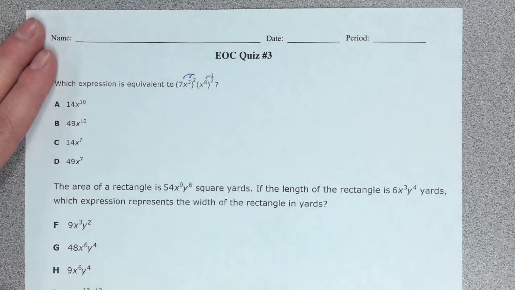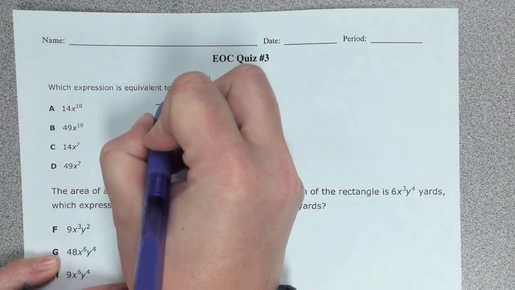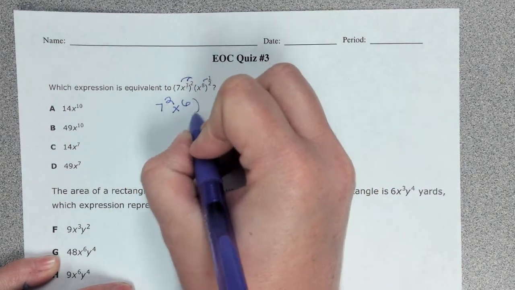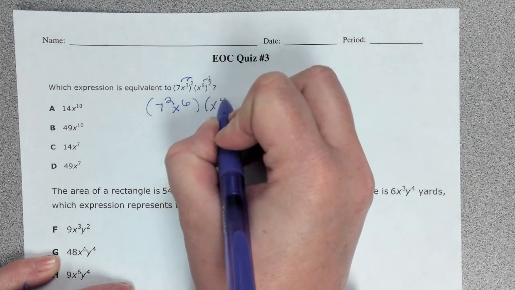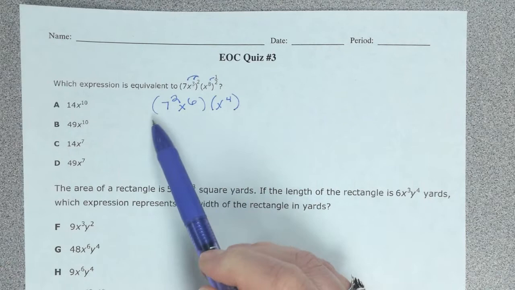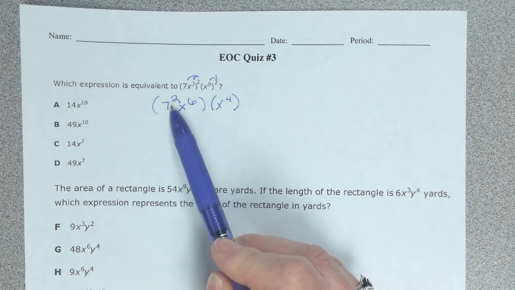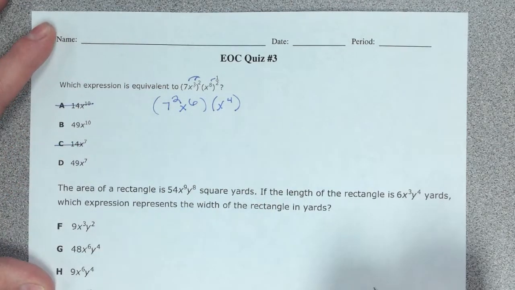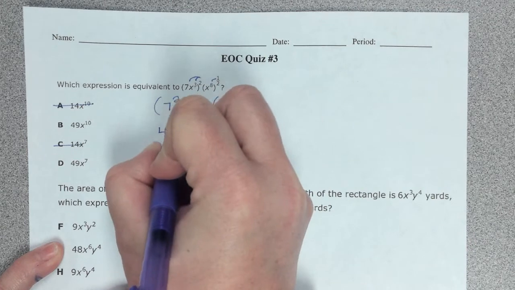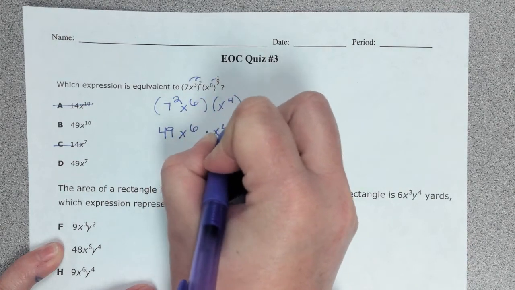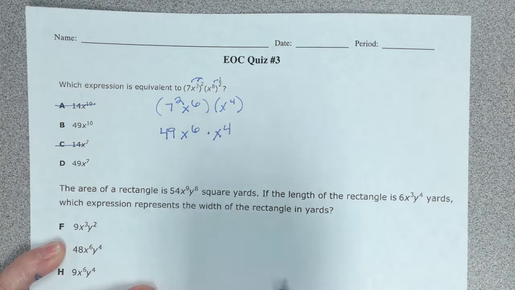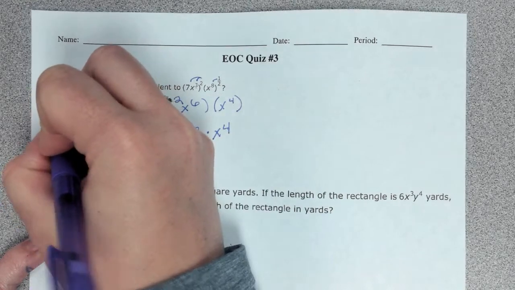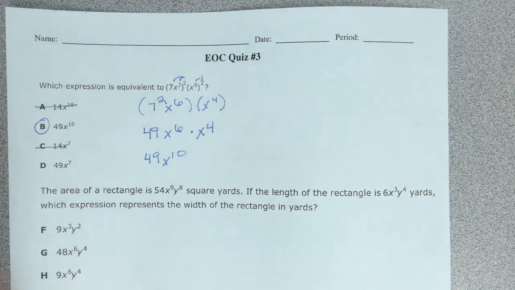And remember, you have to distribute to everything. So that becomes 7 squared, x to the 6, because a power to a power you multiply, times x to the 4th. Now, please, please, please do not do 14. That is 7 times 7, not 7 times 2. Go ahead and cross off 14 right away. 49, x to the 6 times x to the 4th. Remember, when we multiply, we add our exponents. So 6 plus 4 is 10. Answer is B.